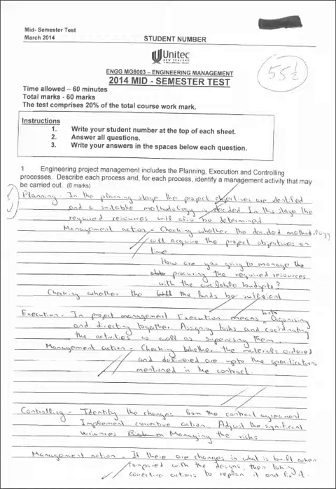Question 1 was: engineering project management includes planning, execution and controlling processes. Describe each process and identify a management activity. So you can see there's two parts here. Describe each process, so I expected you to describe what planning is, what execution is, what controlling is, and also identify a management activity for each. So there's 1 mark for the definition and 1 mark for the example.